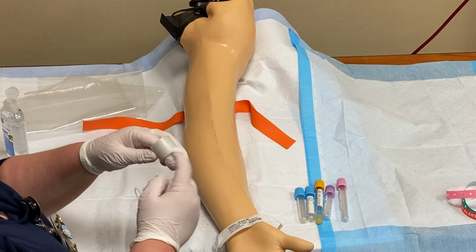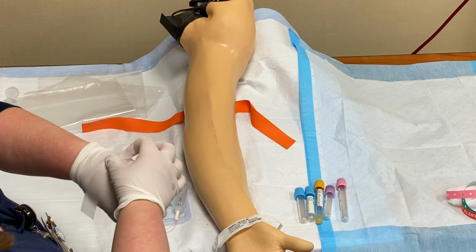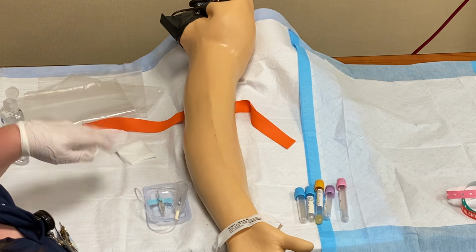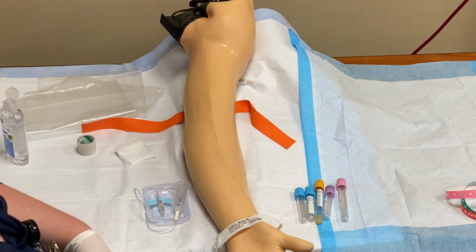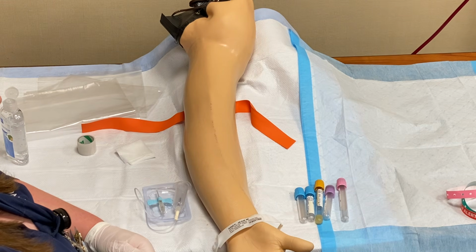So while that's drying, I'm gonna get a piece of tape. I'm gonna put it on the back of my glove because this is the cleanest area. I also wanna make sure I'm talking to my patient. Miss Gray, we're just letting your arm dry. We're almost ready to get started.